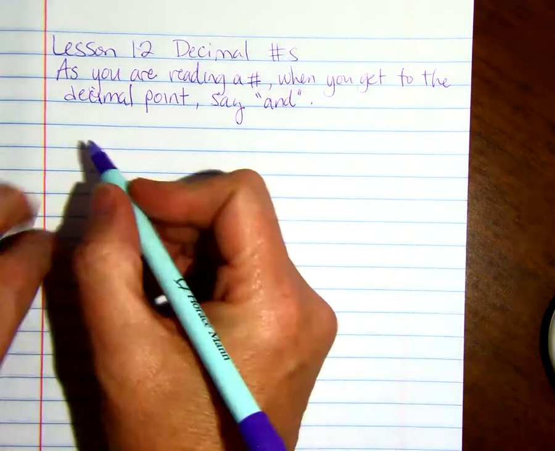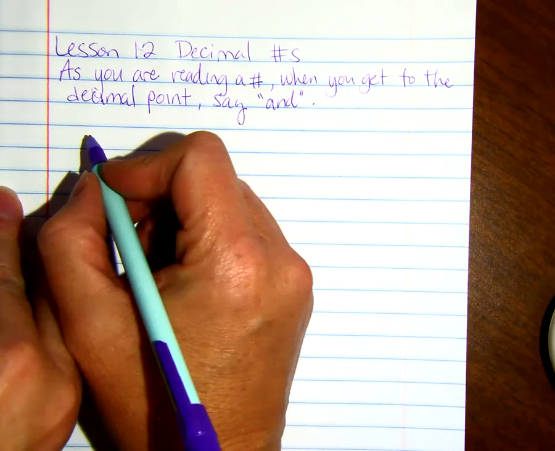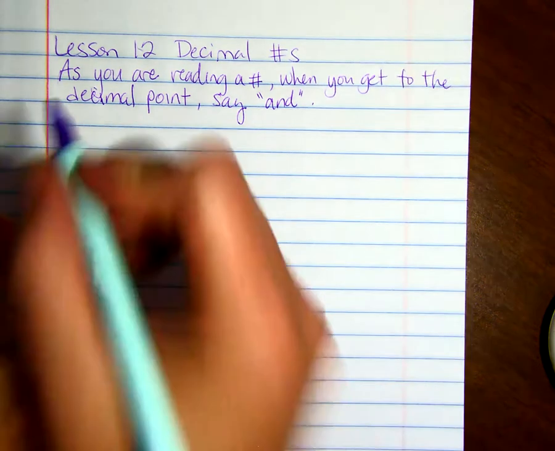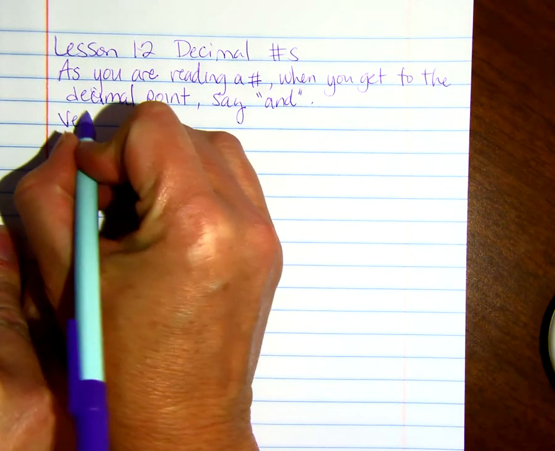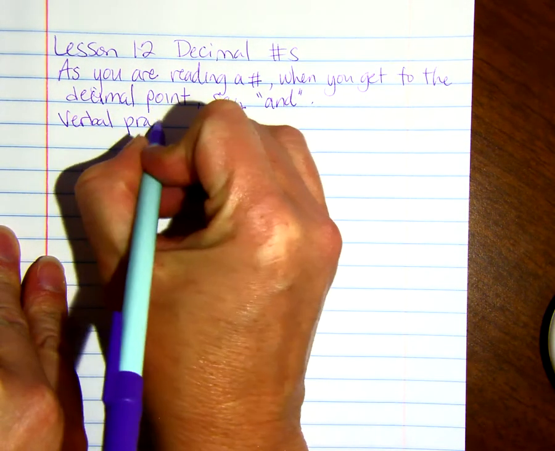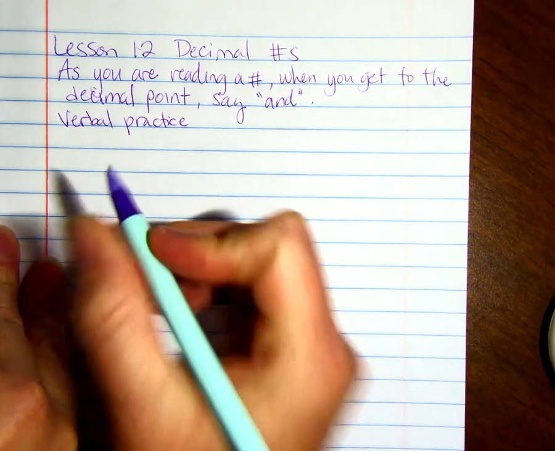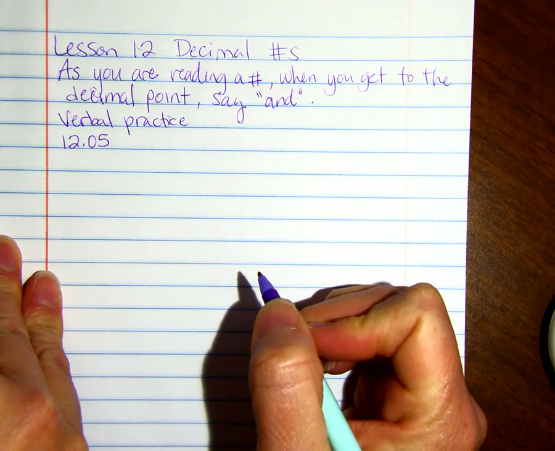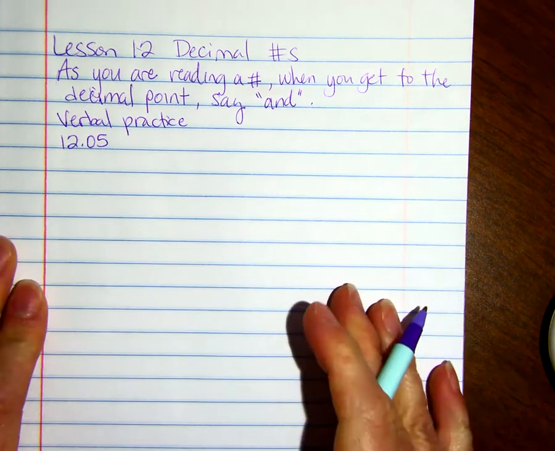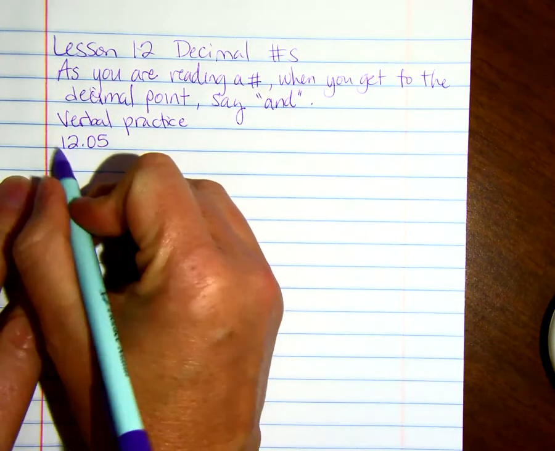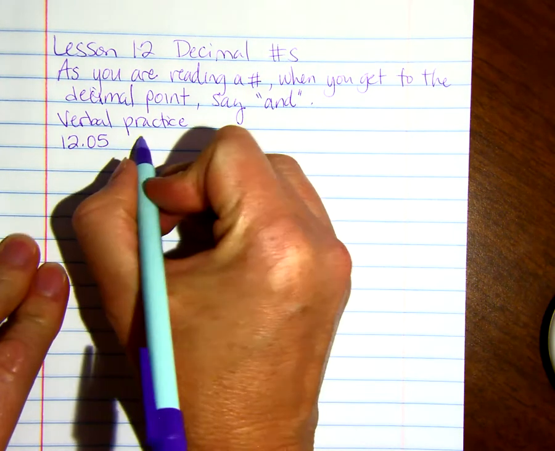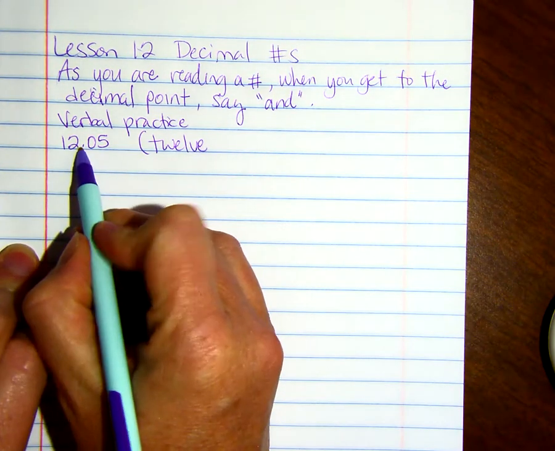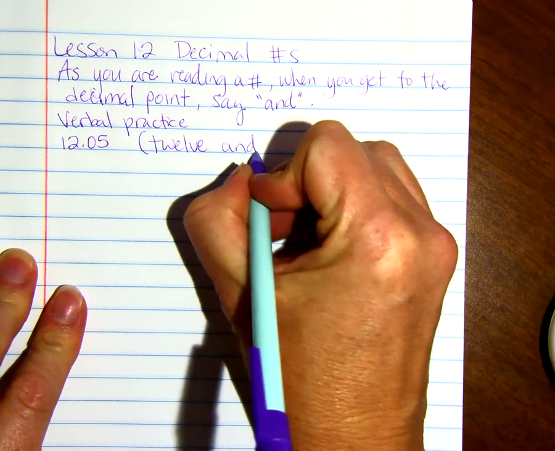So we're going to do some practice just saying some of the numbers. So we have verbal practice. We're just going to write that right there. And we're going to start with this number right here. So in order to read this number, we say the number on the left, which is 12. Then we have a decimal point. So we just say and.